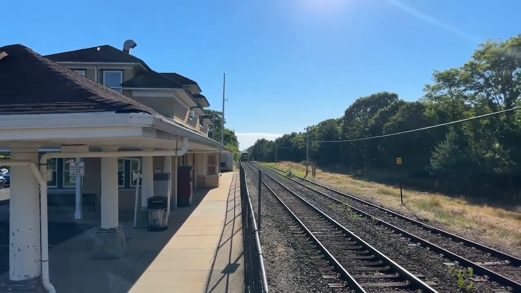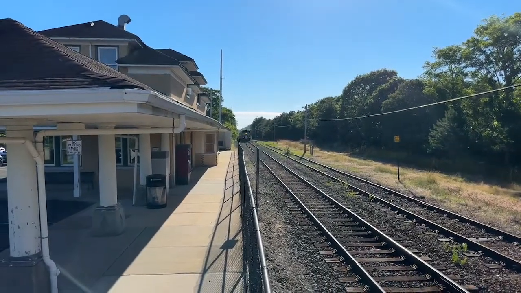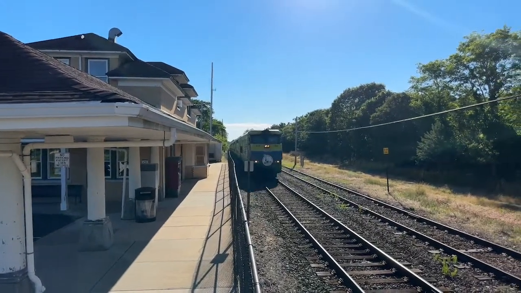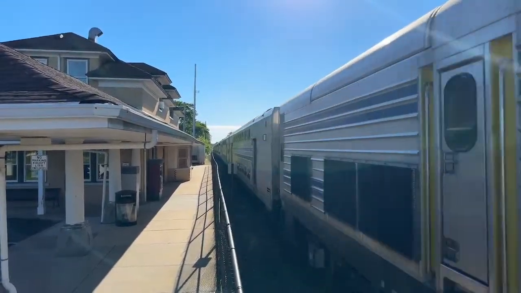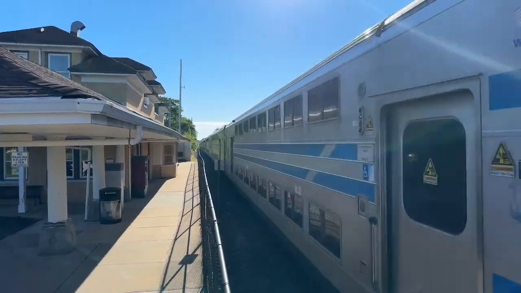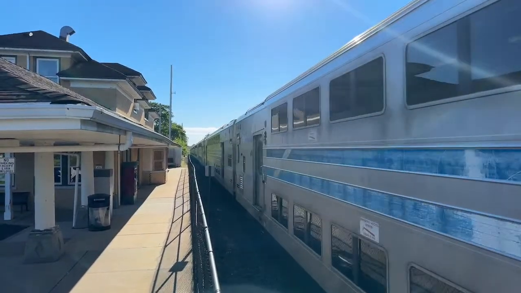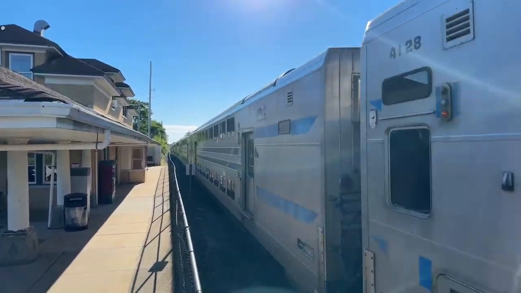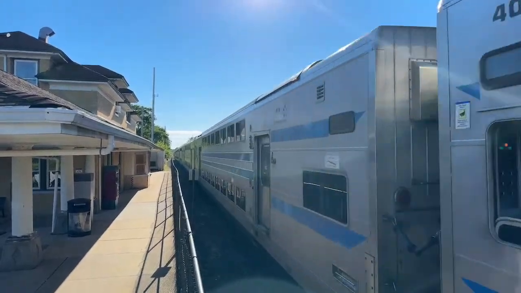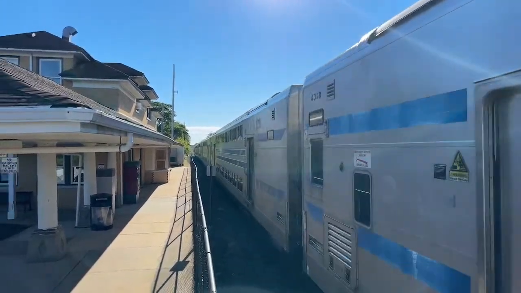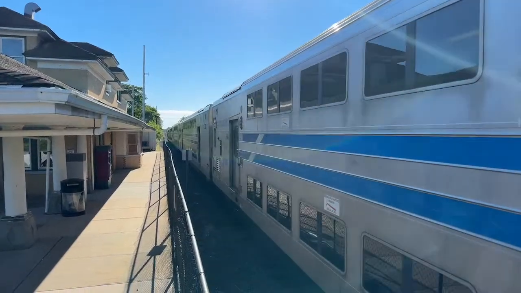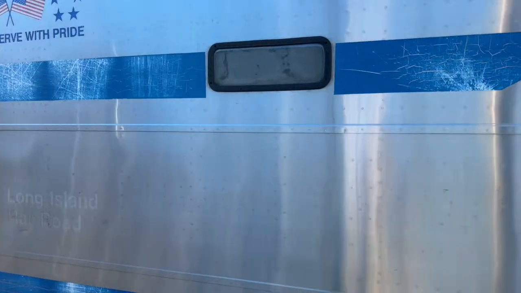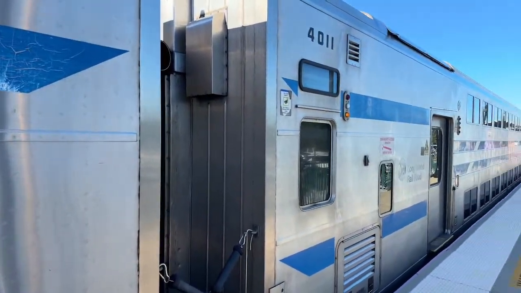Here he comes. Let's see if we got a bell tonight. And that horn was for all of you good people watching. We gave the engineer a salute and he saluted us back with the horn. Let's spin around, watch the action here.